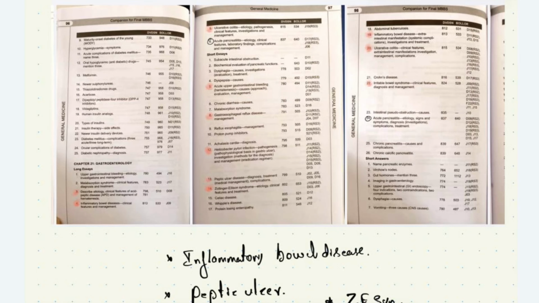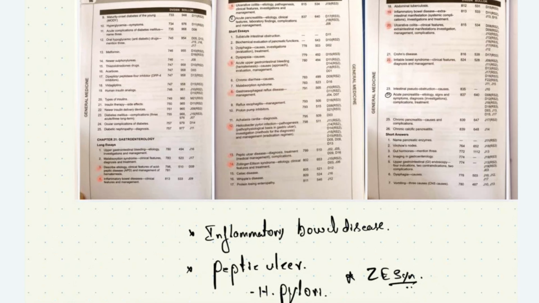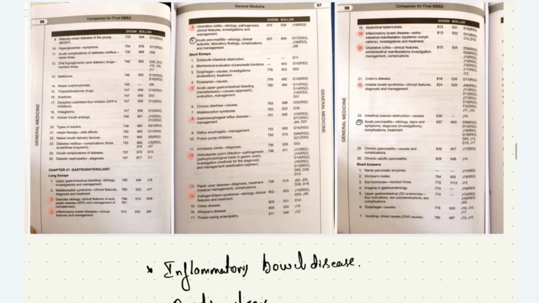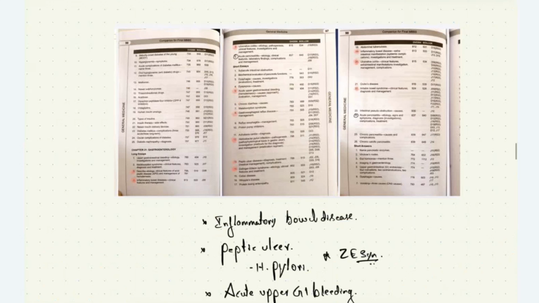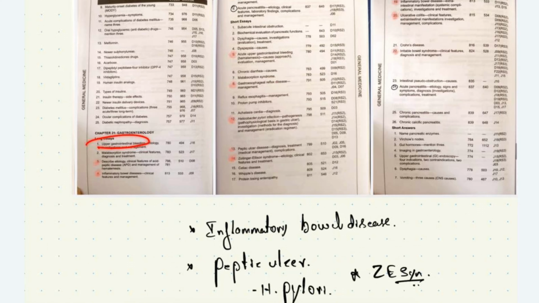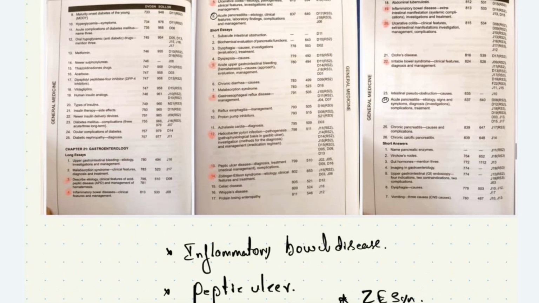GIT, peptic ulcer disease, inflammatory bowel disease, and ulcerative colitis are the 10-mark questions which are asked. Upper GI bleeding and malabsorption syndrome were asked only once. We are not discussing those topics now. Acute pancreatitis has been asked as a 10 marker 2 to 3 times. I request you to go through the surgery topic, acute pancreatitis, and we will also discuss it under surgery.